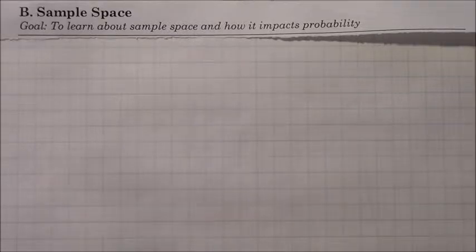The goal of today's lesson is to learn about sample space and how it impacts probability. So in 22a we were talking about experimental probability, and about trials and the outcomes and the frequency of the event occurring. And the sample space is basically the set of all possible outcomes of an experiment. It can also be referred to as the universal set.